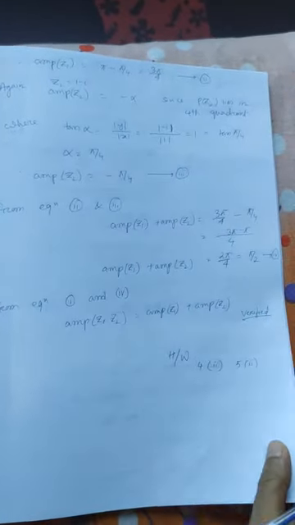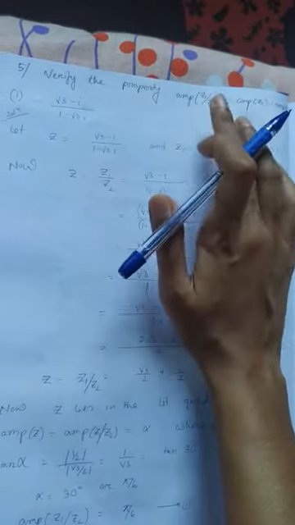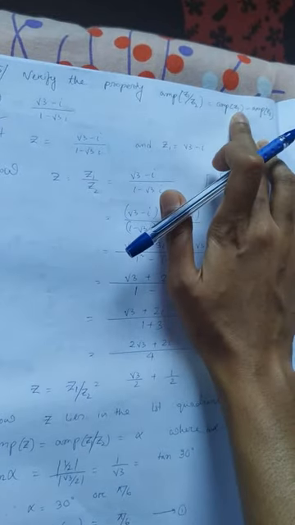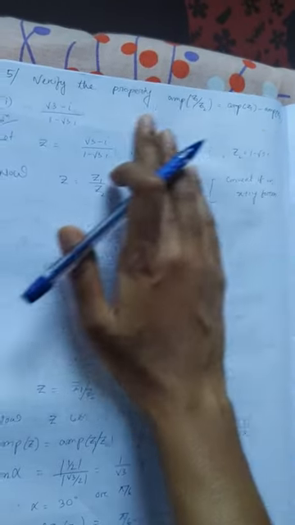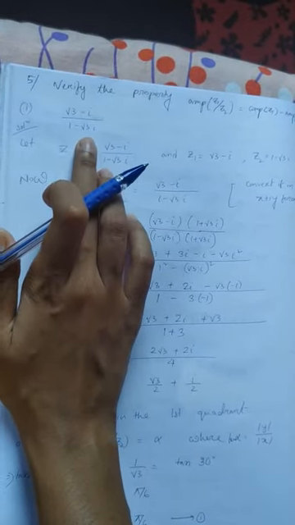So this is the property which is now verified. Similarly, question number 5, verify the property amplitude of z1 by z2 equals amplitude of z1 minus amplitude of z2. So the first question is root 3 minus i divided by 1 minus root 3i.